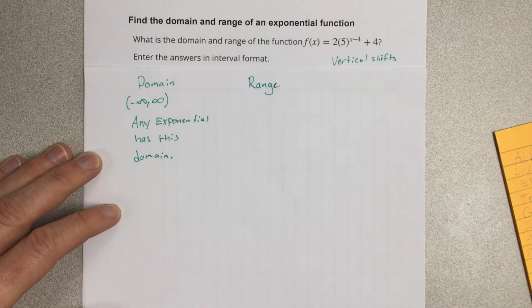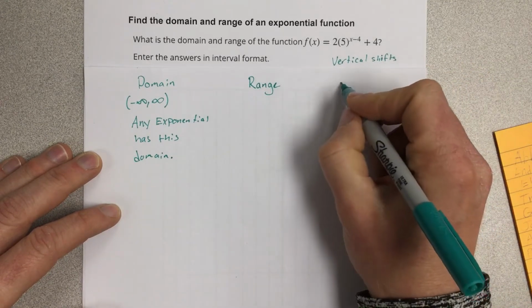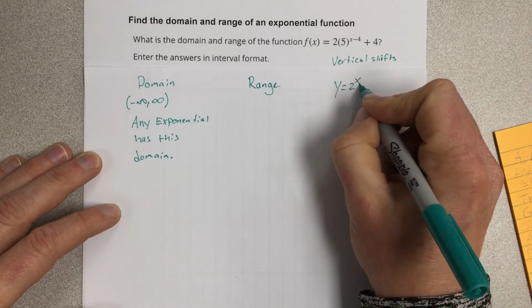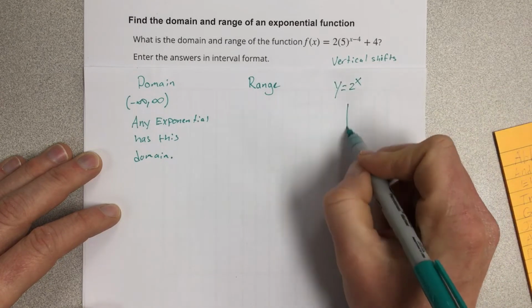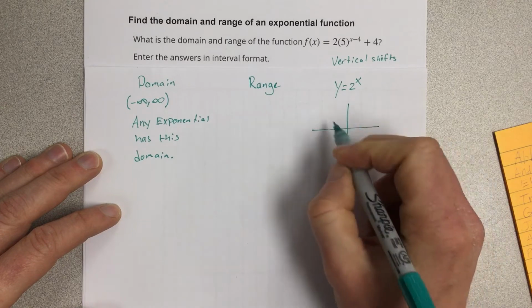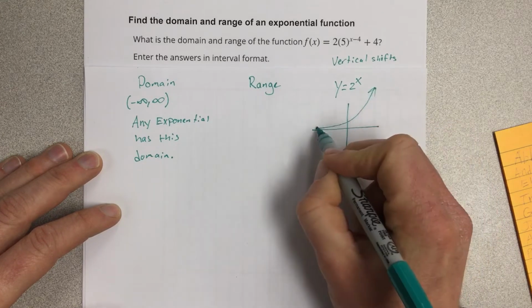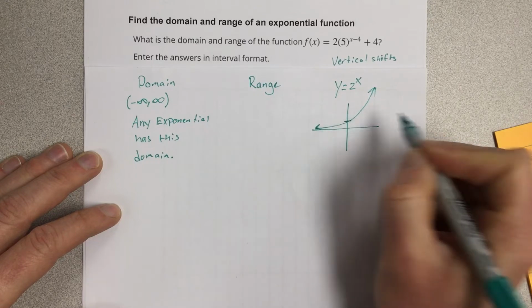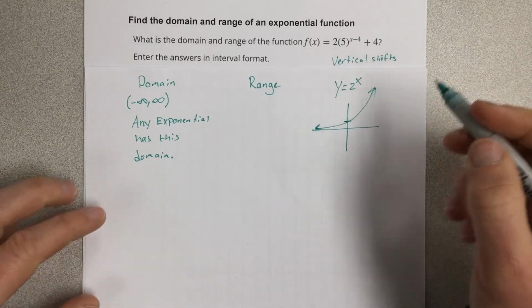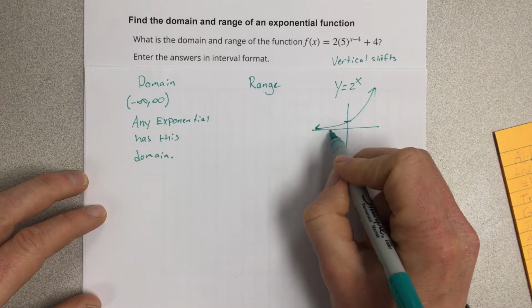Now, what's different between exponentials is the range. So a typical graph for an exponential, let's just use y equals 2 to the x. A typical graph for y equals 2 to the x is going to look like this. And so the range of a normal exponential is from 0 to infinity.